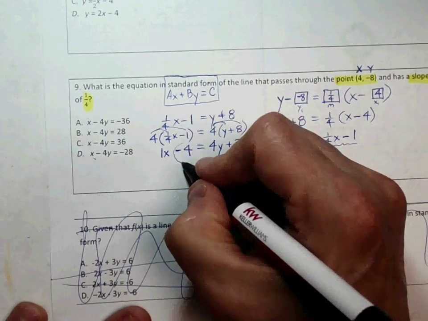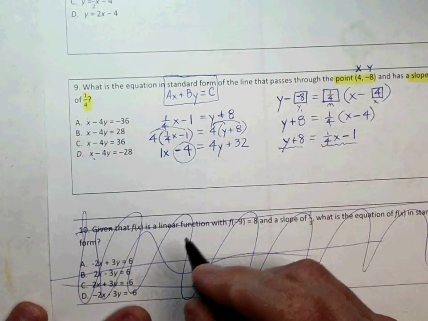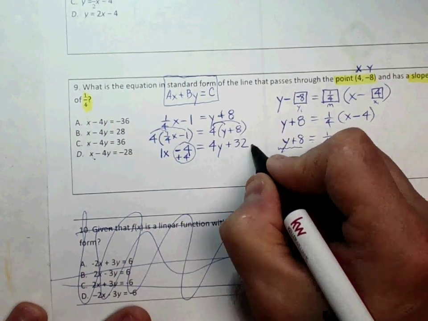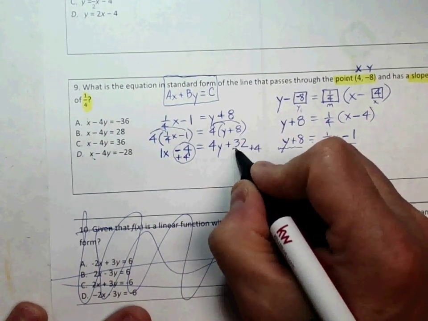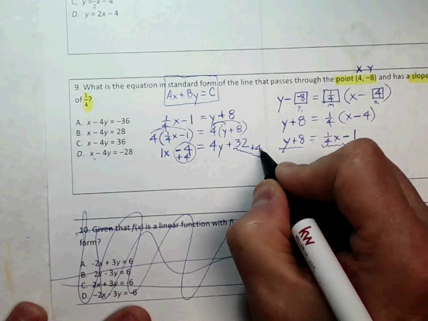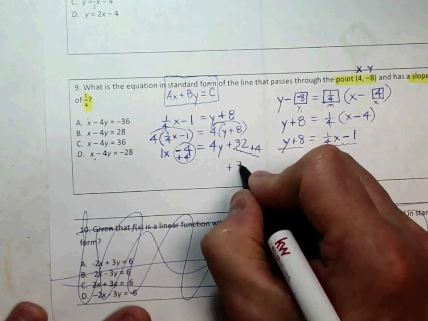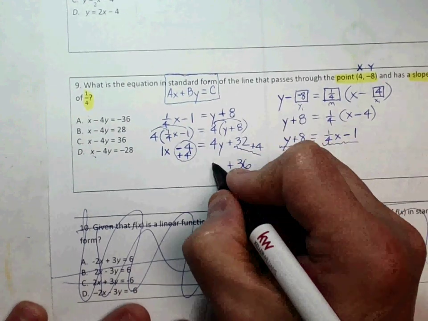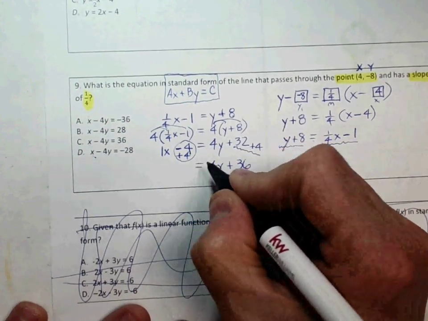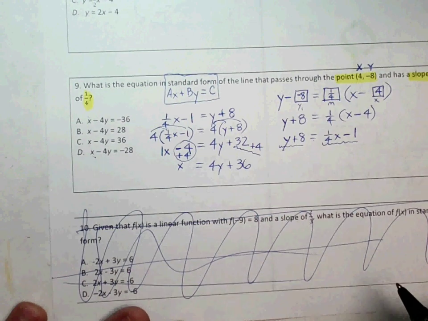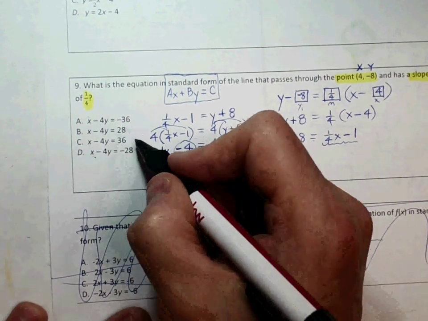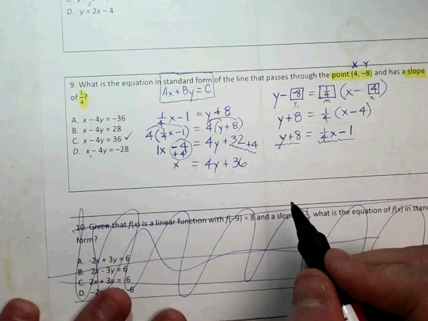Okay, let's get the numbers on the right-hand side. So let's zero out the plain numbers, not the things with the variables. I'm going to add 4 to both sides. And so now, what's 32 plus 4? That's 36. And you can probably look at your answer choices right now and find the answer. The only thing that has a positive 36 is this guy right here. But let's go ahead and finish the problem.